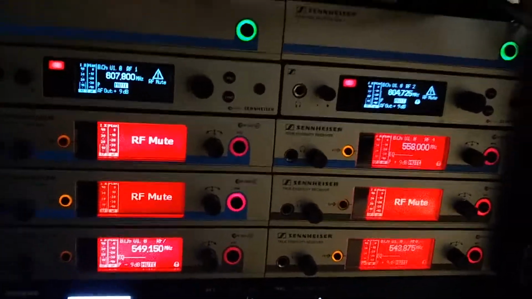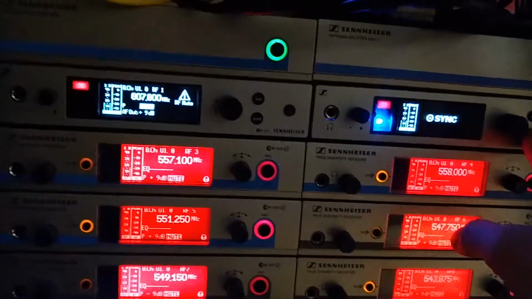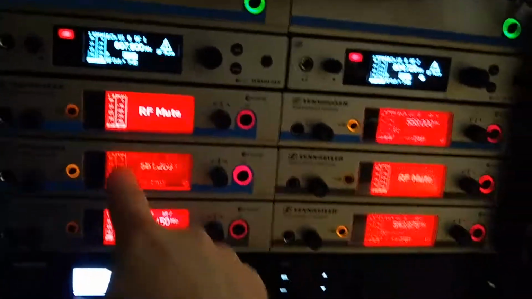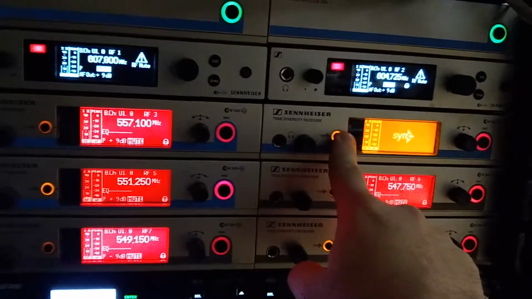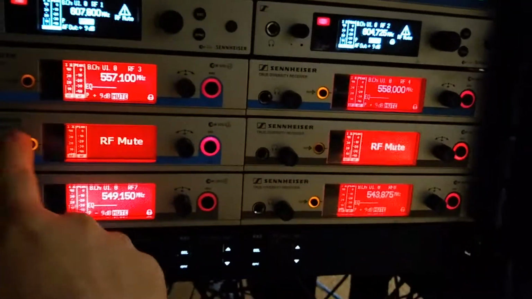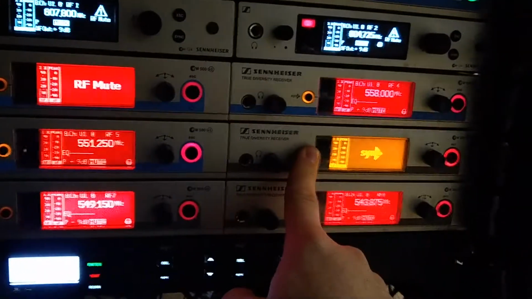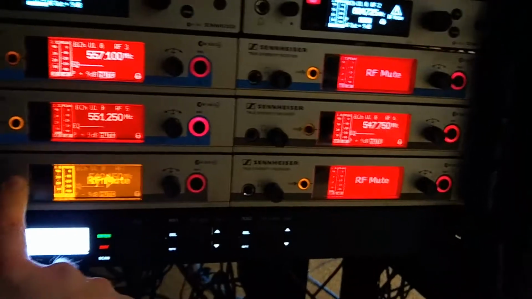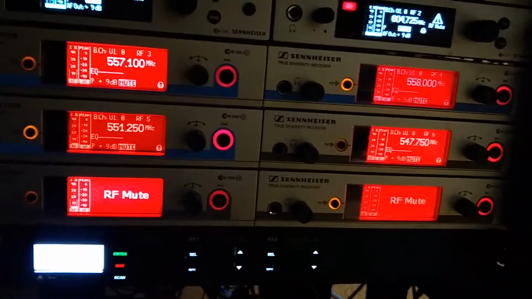All I'm going to do is hit the sync button here and hold it in, and then see how it says sorted. I'm just going to do that in the order that I want these things to show up. So if it's a new system and they're not labeled in the software, you can do this however you have them racked, and it will sort them in the way that you hold the buttons in.